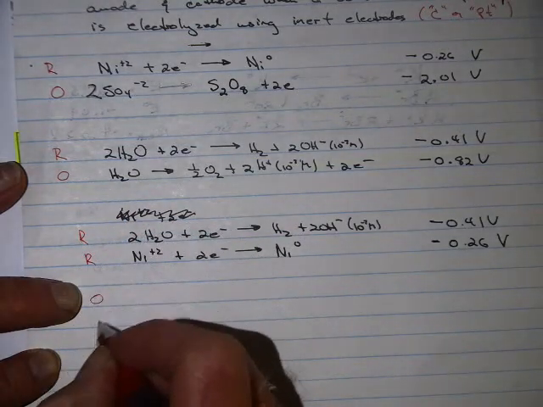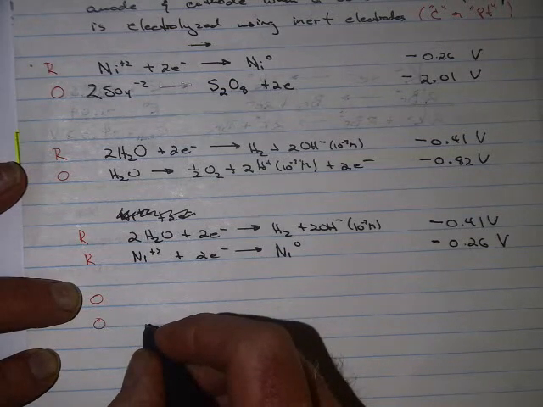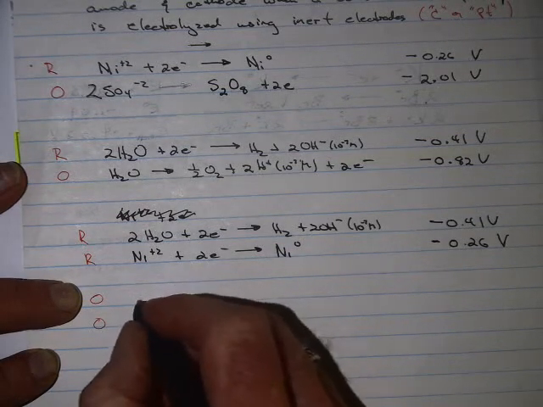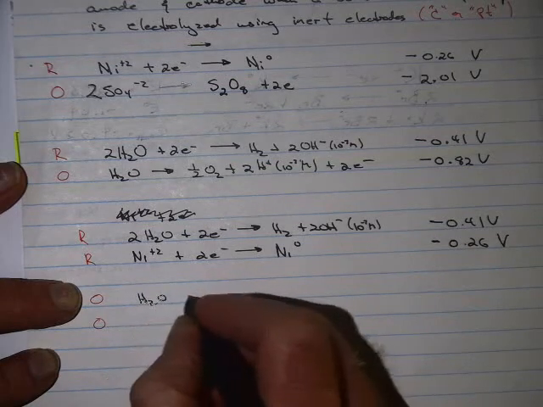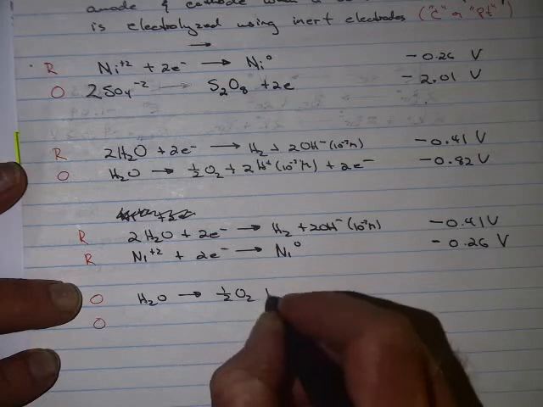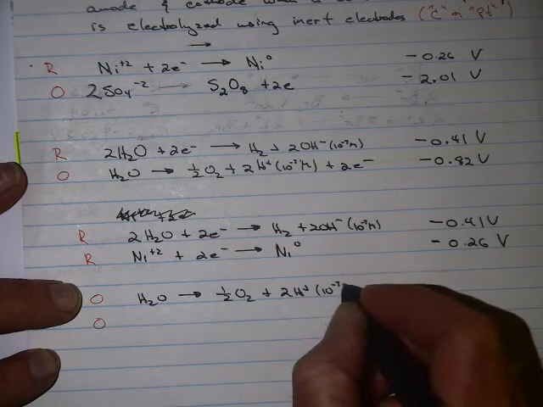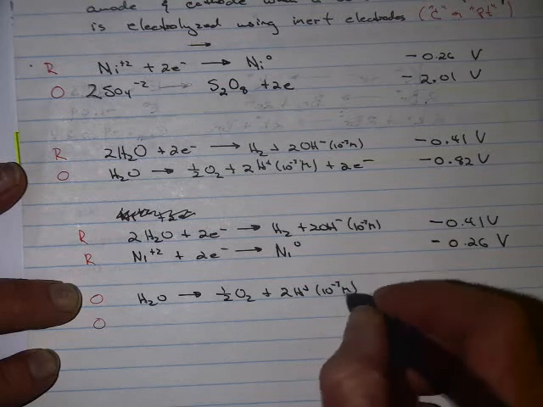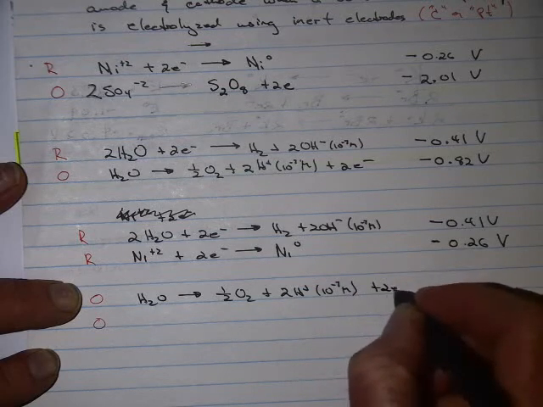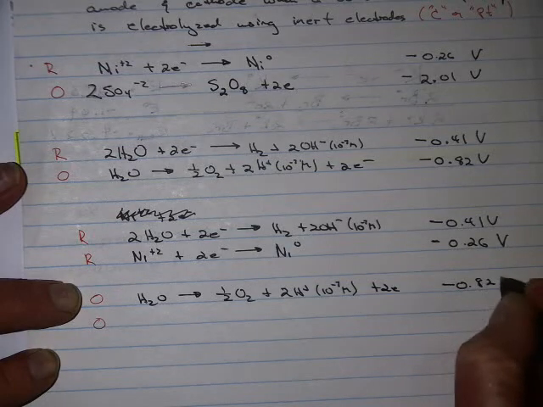I'll do the 2 oxidations. First oxidation I'm going to do is H2O goes to 1/2 O2 plus 2H plus, 10 to the minus 7, plus 2 electrons, and this is negative 0.82 volts.